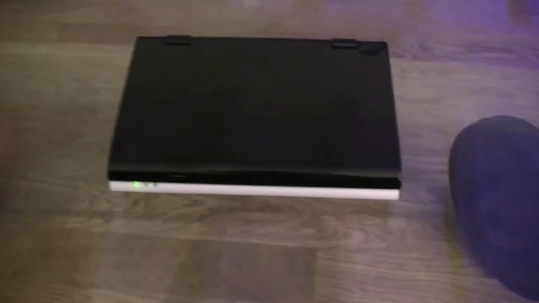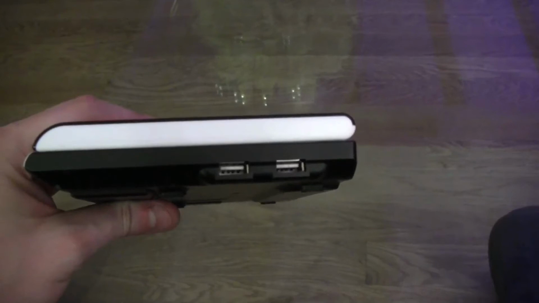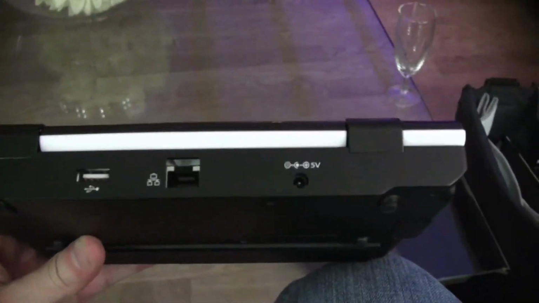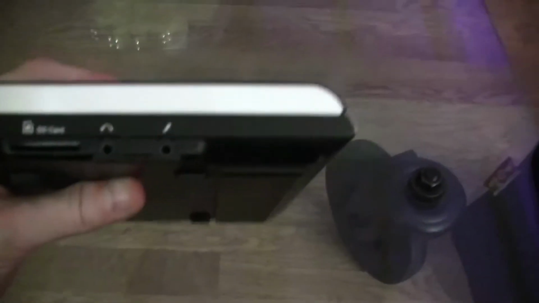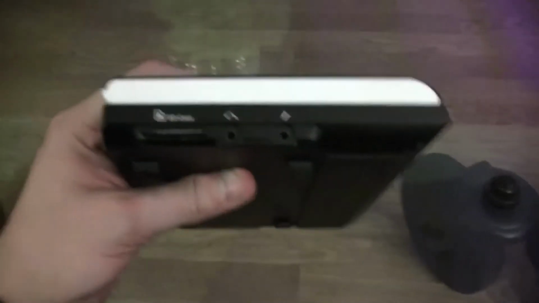Before I tell you something about the specification, this is like a 7-inch one, right? Let's take a quick look around the system. There are 2 USB ports on the right side, and then there are a couple of outlets on the back, another USB port, Ethernet connector, and the connector for your PSU. And finally, we have a 4-in-1 card reader, headset, and microphone jack.